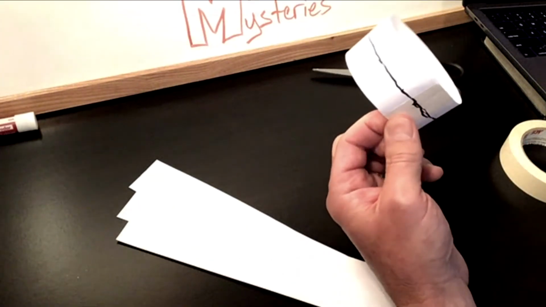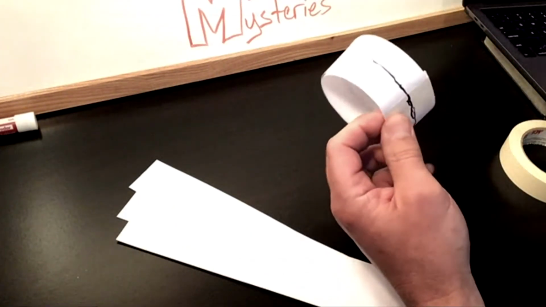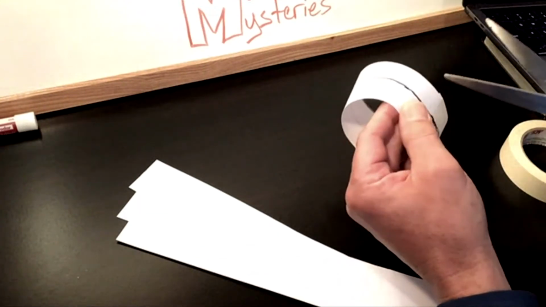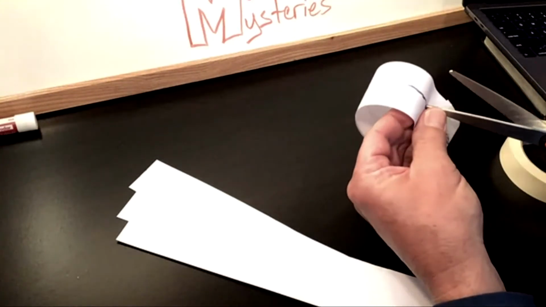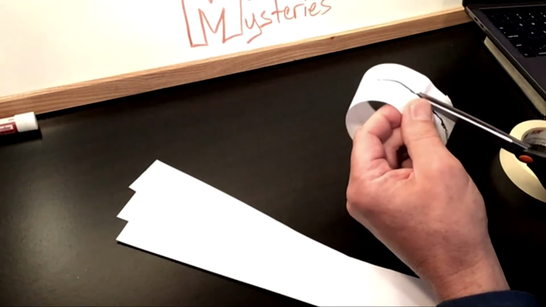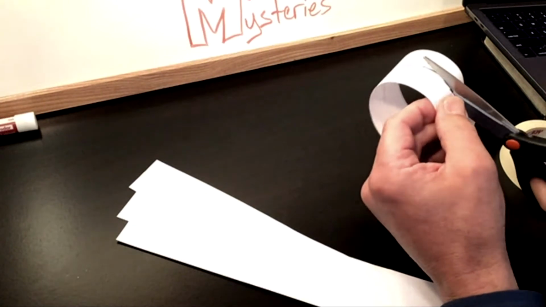Okay. Now I'm going to take the scissors, and we want to cut along that line. I'm going to take my scissors and just poke right in there. I'm not cutting in from the edge, just begin cutting around.